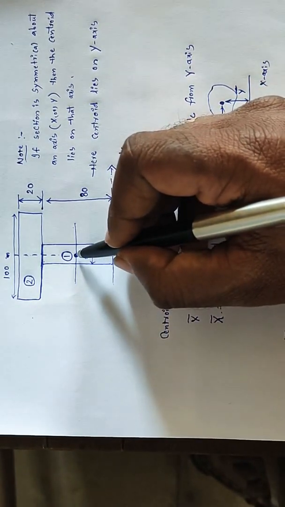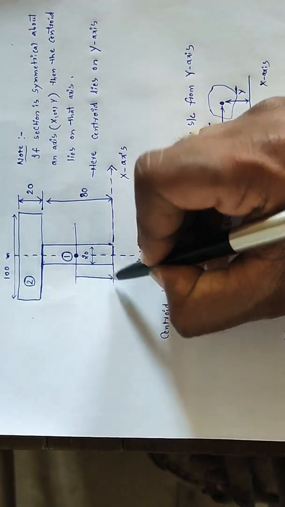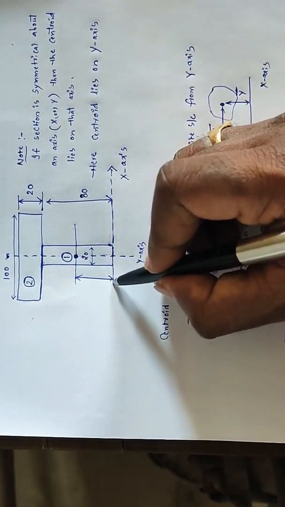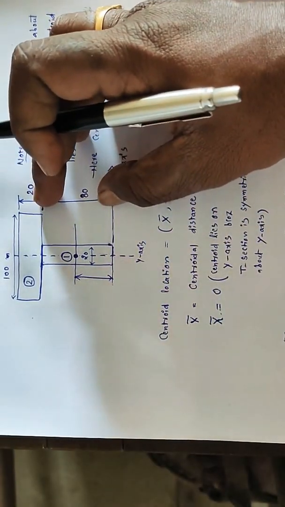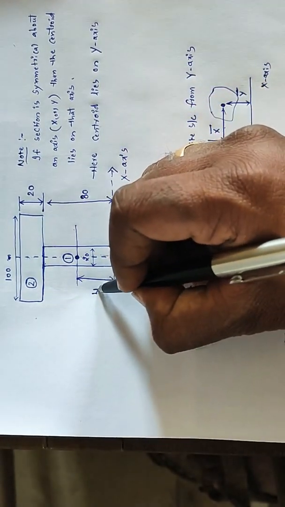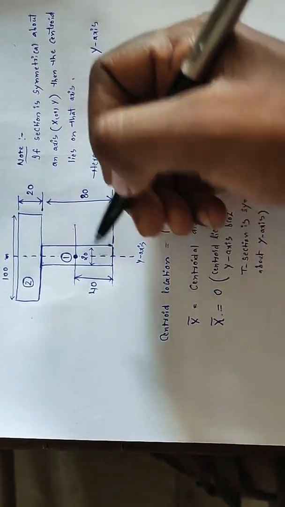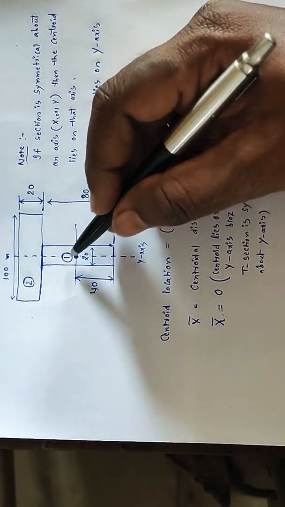So the centroid lies exactly at the center. From the x-axis to the center, the total is 80, so this is 40, because the centroid of this rectangle lies at the center.